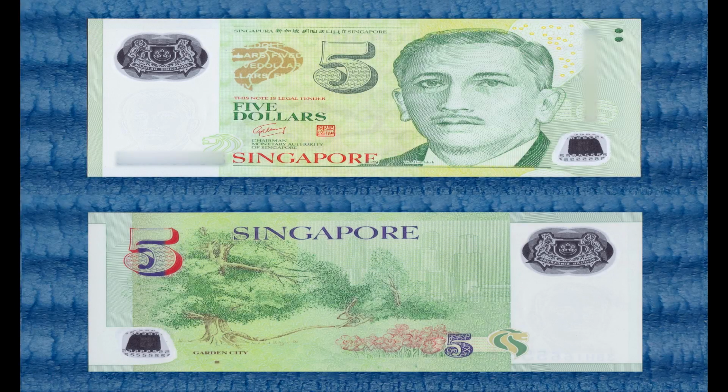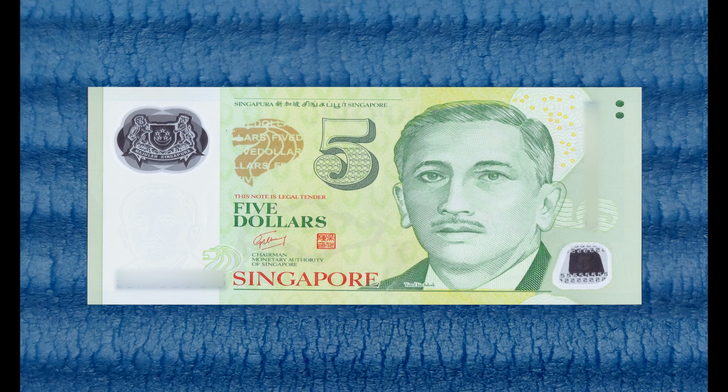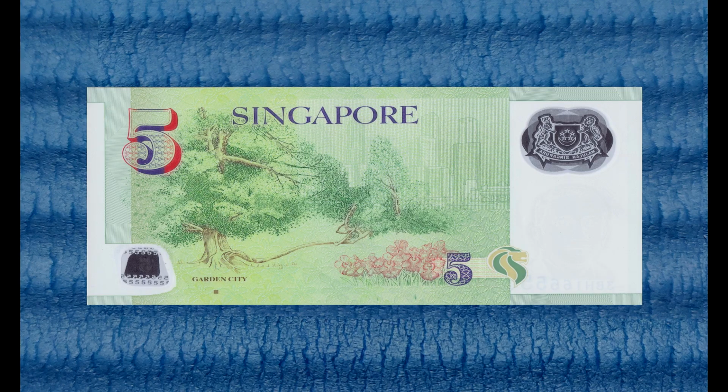Hello friends, in this video we are going to see the 5 Singapore dollars standard circulation banknote which was launched from the year 2007 by the Government of the Republic of Singapore. These banknotes were printed by the Monetary Authority of Singapore, MAS.